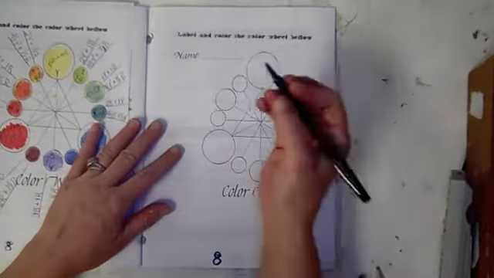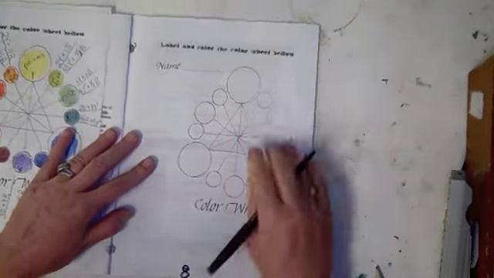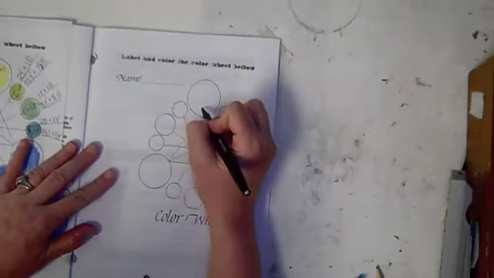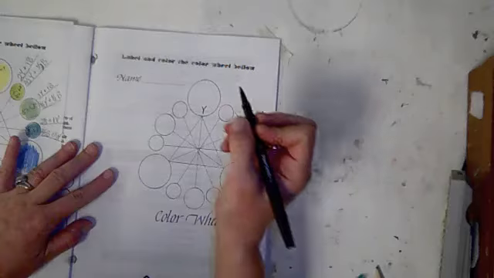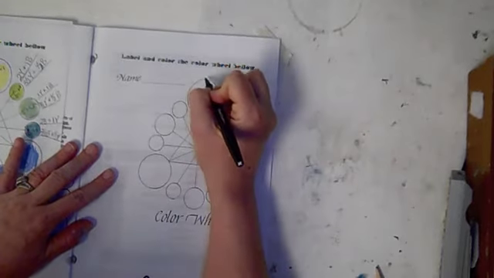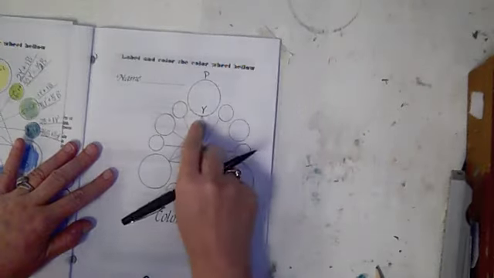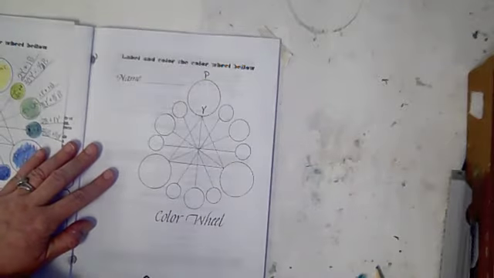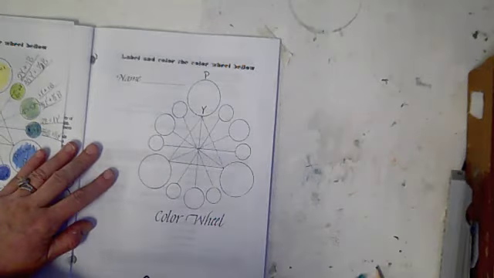Okay, we are going to label our color wheel, and then we're going to come back and color that. So, at the top of your color wheel, this space right here, this is yellow, and it's a primary color. So I'm going to put a Y in that space and then a P outside to remind me that that's a primary color.